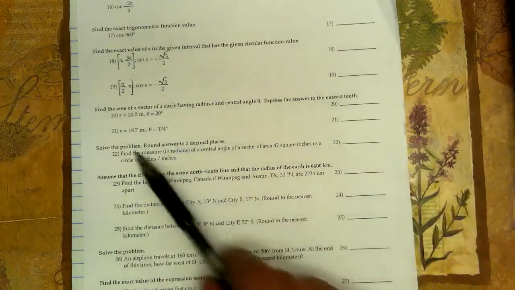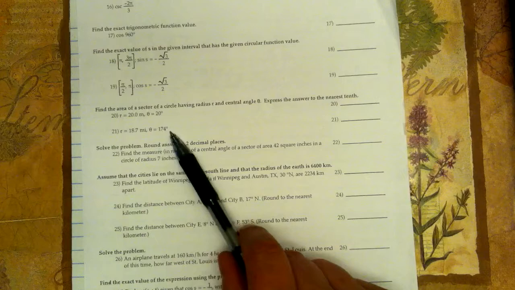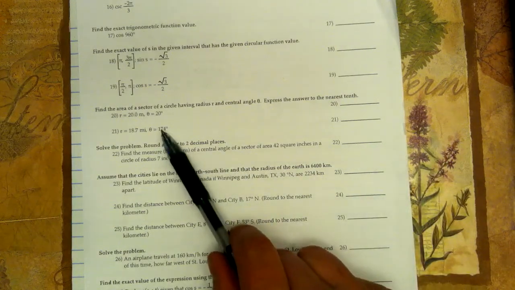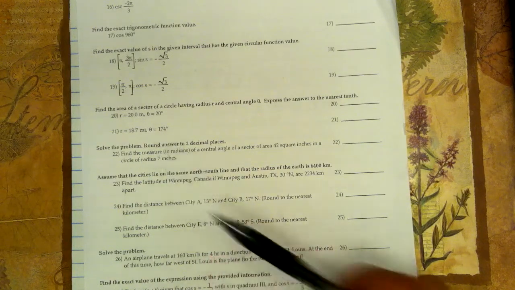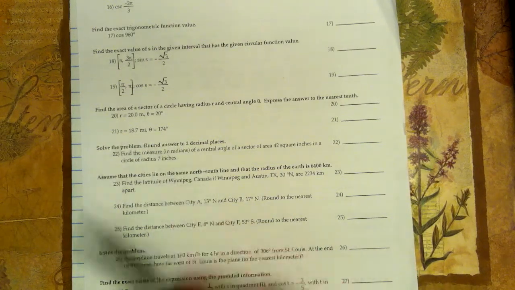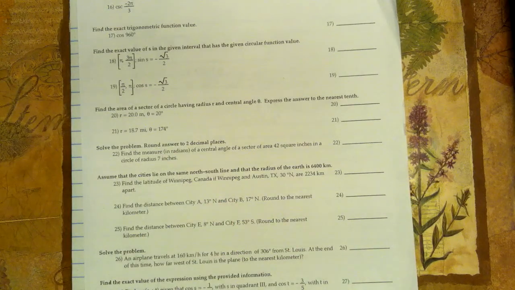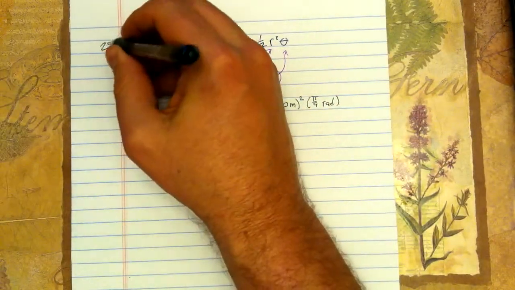Finding the area of a sector, and number 21, you're going to do it exactly the same way. Convert your theta. Now, if they gave you theta in radians, then we could skip that step. We wouldn't have to convert. So you have to watch. Did they give me theta in degrees or radians? They give it to me in degrees, so I would have to convert it. 18.7 is my radius. This time it's going to be in miles, so my area is going to be in square miles. But 21, you're going to do it the same way that we just did number 20.